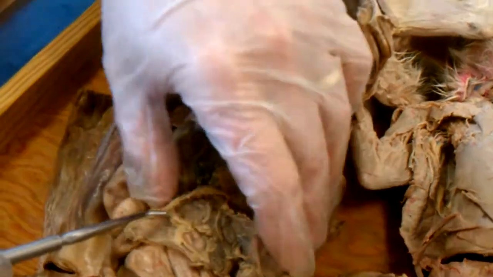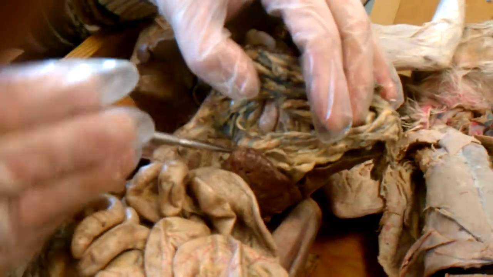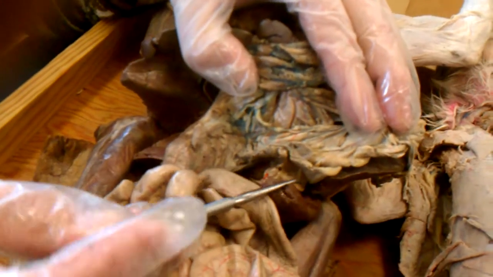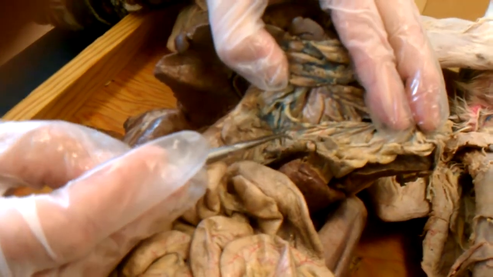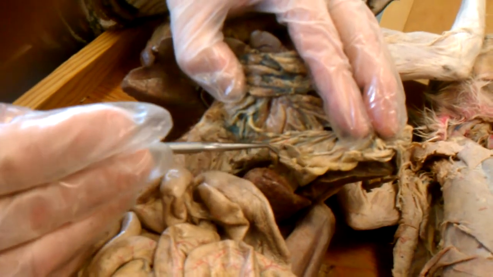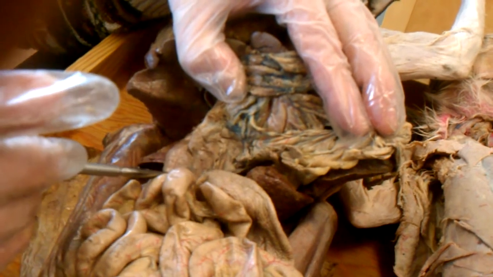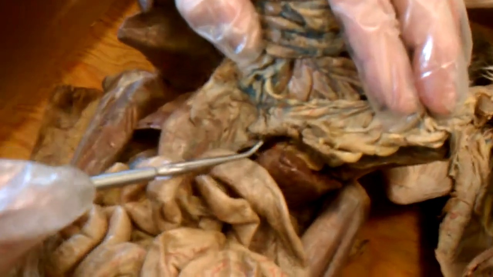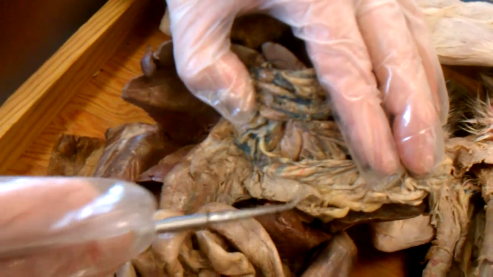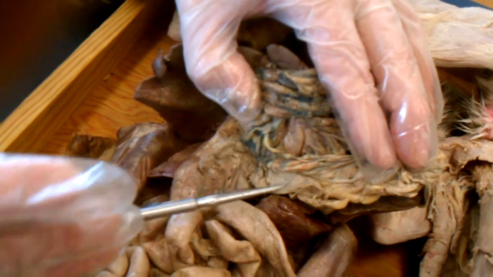If those structures are lifted forward, then passing through the greater omentum from left to right, this tan material is the pancreas, and it extends all the way from left to right as well as along the beginning of the small intestine. Pancreas. And it has a typical glandular appearance, as though it were divided into numerous little subparts.